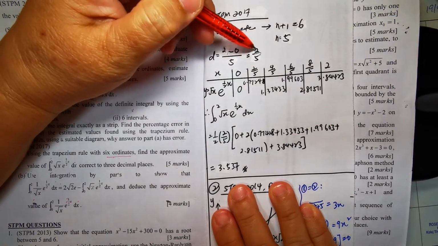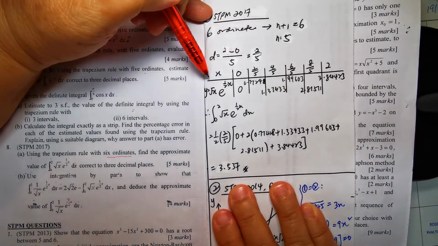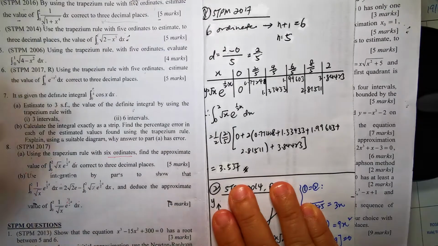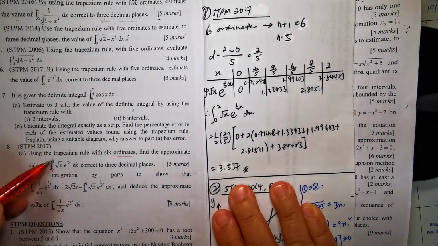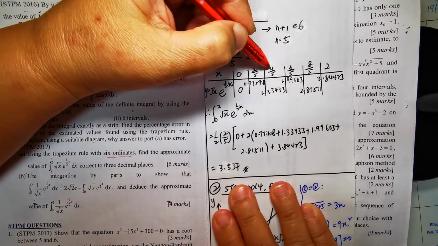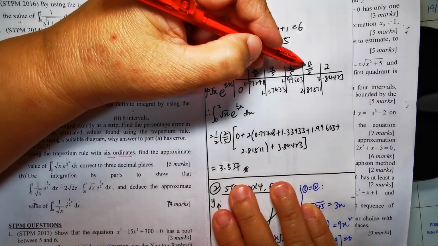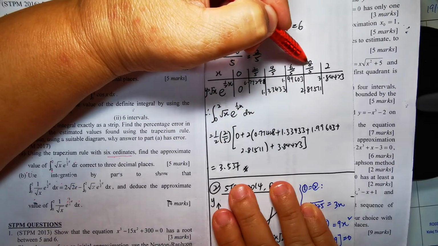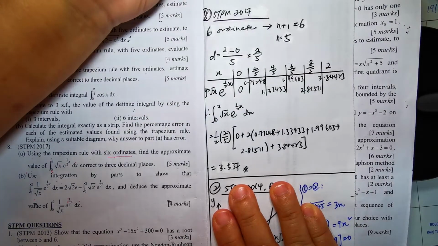So the d is 2 over 5. Okay, so construct the table. X starts from 0, because n at 2, so start from 0. Each time add 2 over 5, add 2 over 5, add 2 over 5, add 2 over 5. Add another 2 over 5 is 10 over 5. So 10 over 5 is 2.